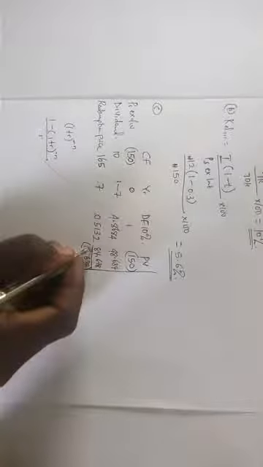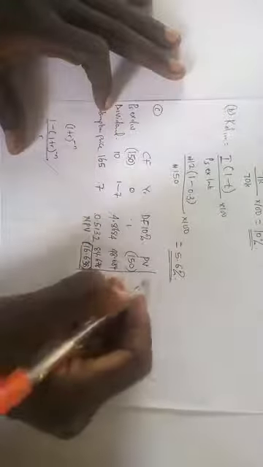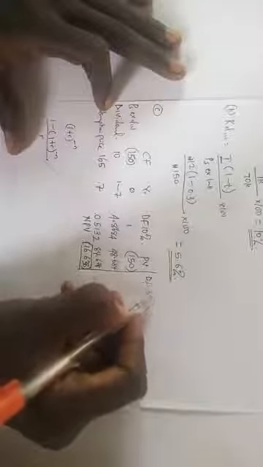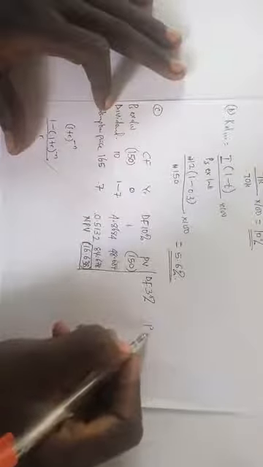Now, since we have a negative NPV, and I said whenever you have a negative NPV, you are going to reduce the percentage so that it will give you positive NPV. Remember, I said we have to get both positive and negative. So we've gotten negative, now it remains positive. So I will assume a discounting factor of 3%. Let's just say 3%. You can pick 5%. It's not compulsory you pick 3%. So I just pick 3% randomly.